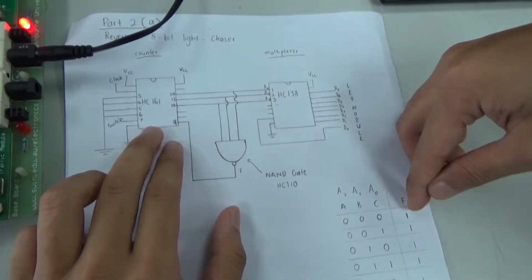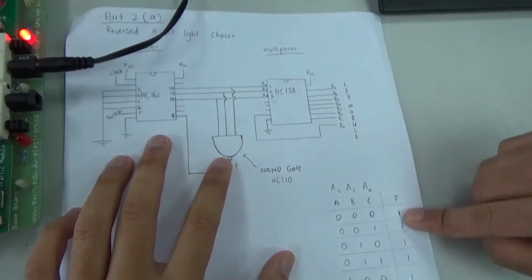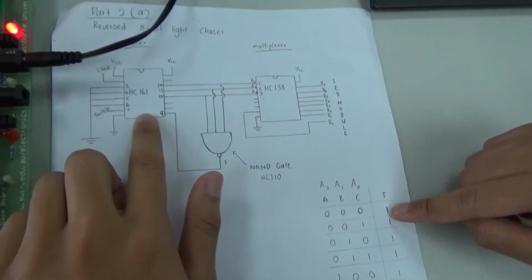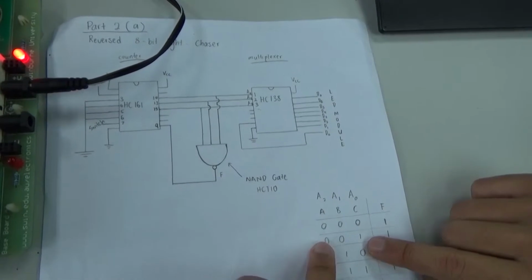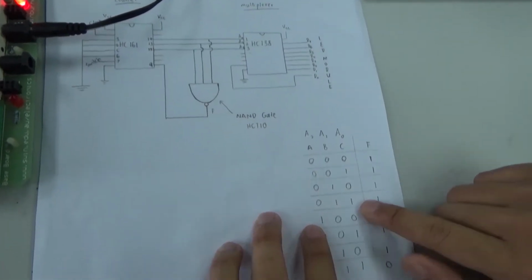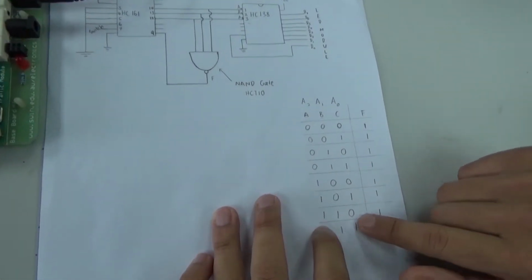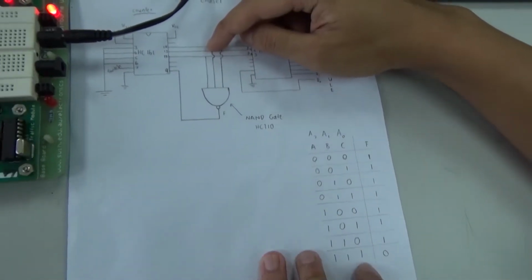If it's still 1, for example 000, it will produce 1 and continue for 001, 010, 011, 100, 101, 110 until the moment it is 111.